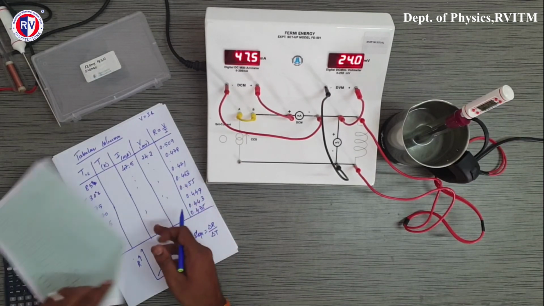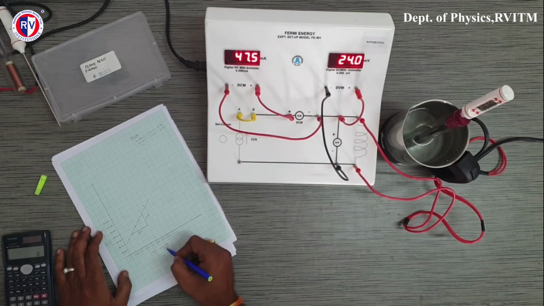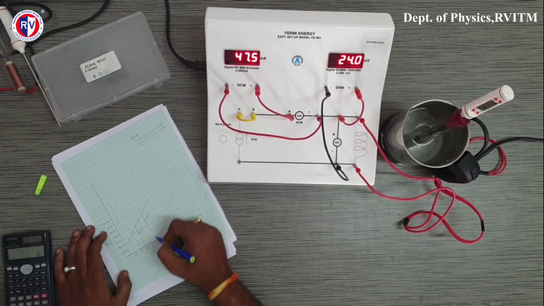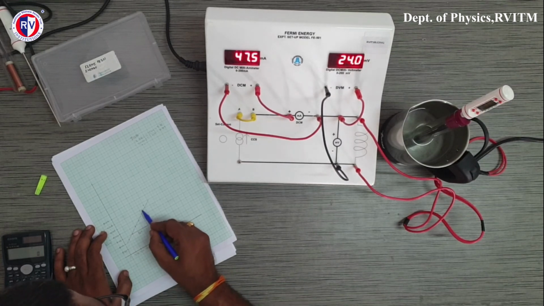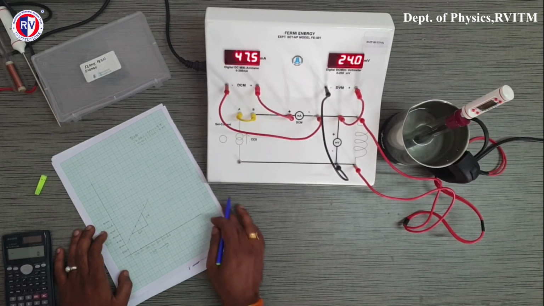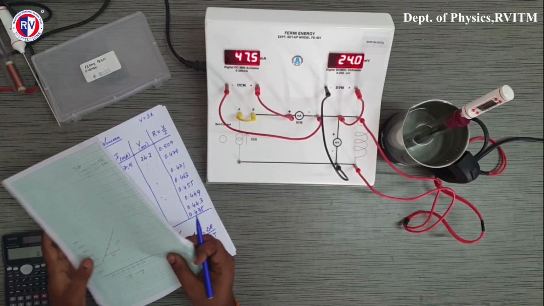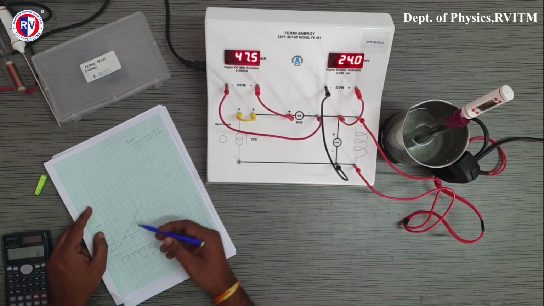For these values the graph looks like this. We have plotted it here. Now look at this: 1, 2, 3, 4. Almost 4 data points are lying on the line. For 1 or 2 data points there is a small deviation, and that can be considered. Since it is called the least square fit method, any deviation can be neglected.